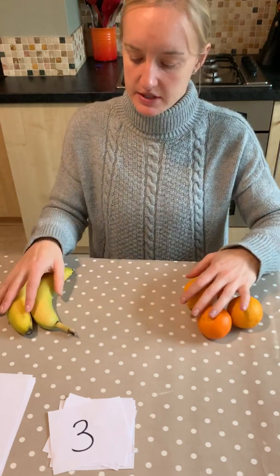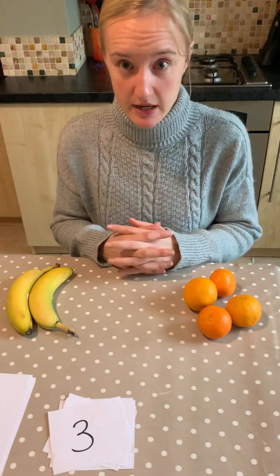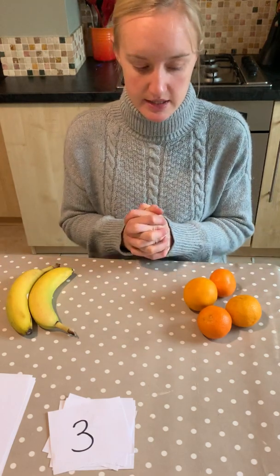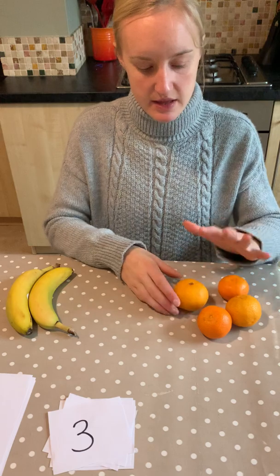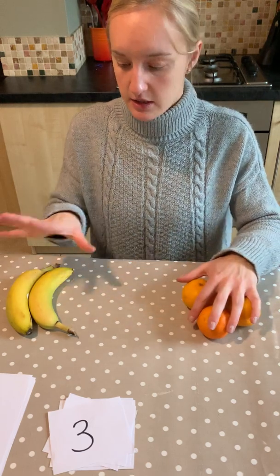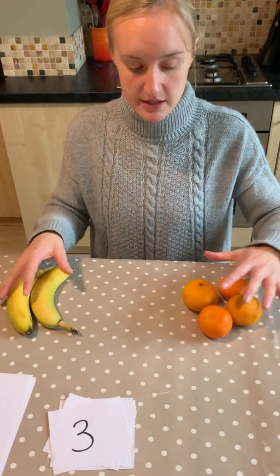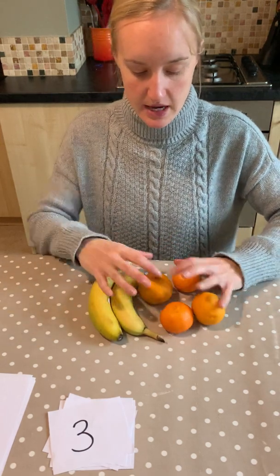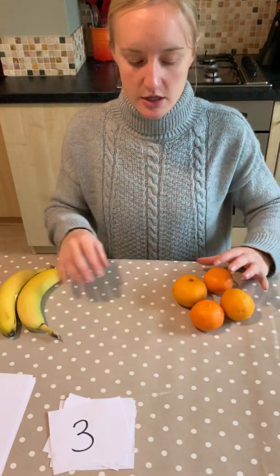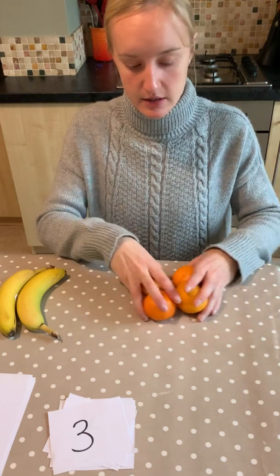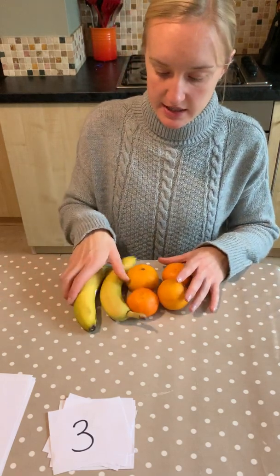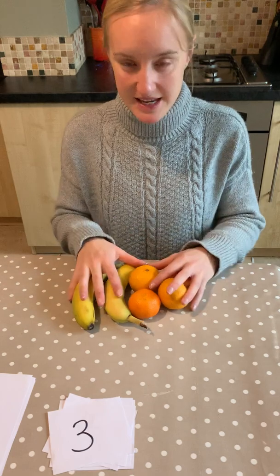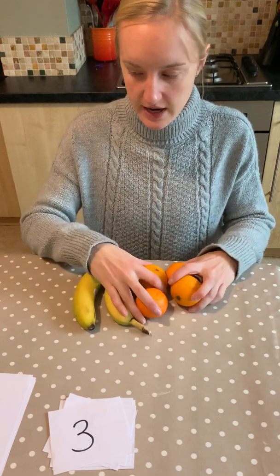So if I was going to split this up and then put them together for my addition number sentence, this is what I would be saying. I would say that there are 4 oranges plus 2 bananas and they equal 6. Okay, can you say that with me? So I've got 4 oranges plus 2 bananas and they equal 6. Well done if you've got that.